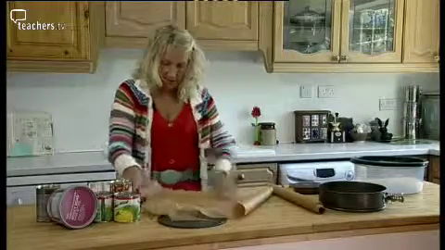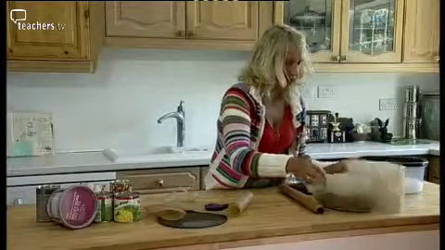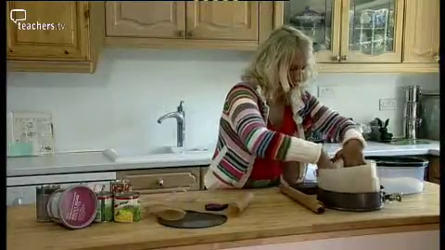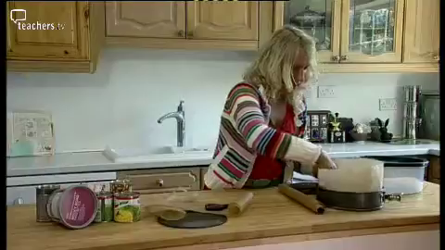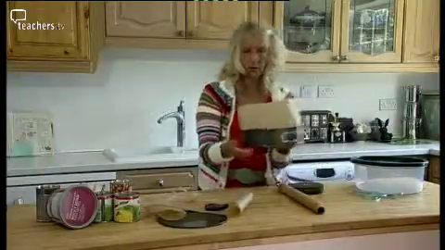I can take this piece of paper and we can see that it will fit into my tin with just a tiny bit left over.